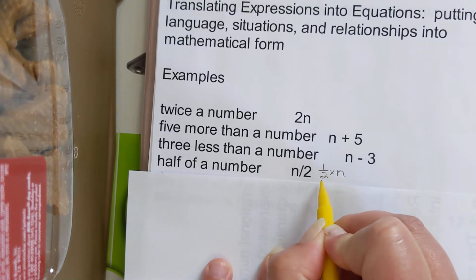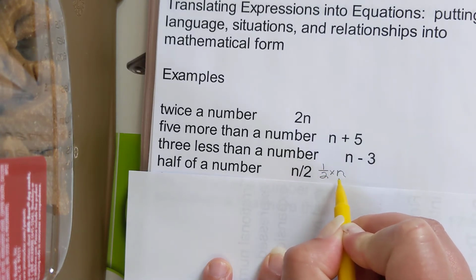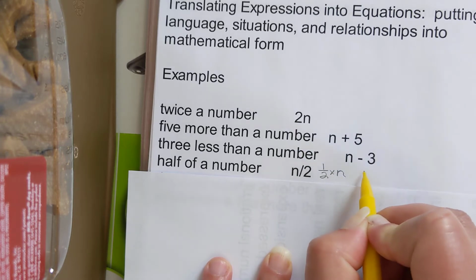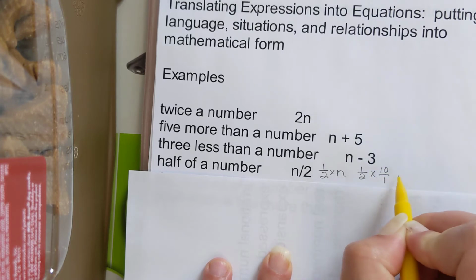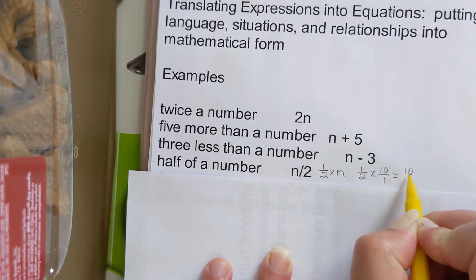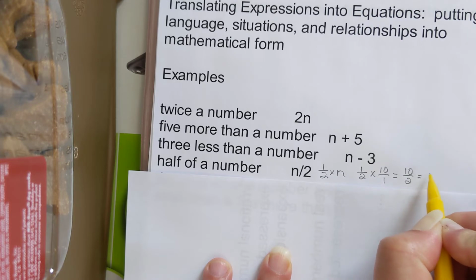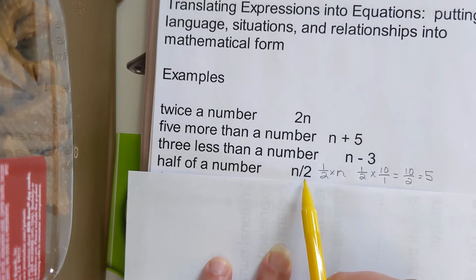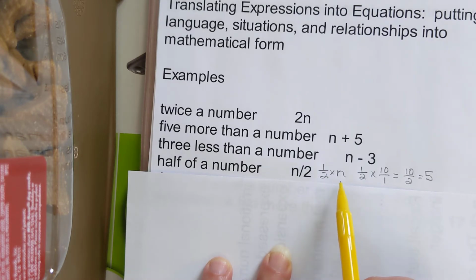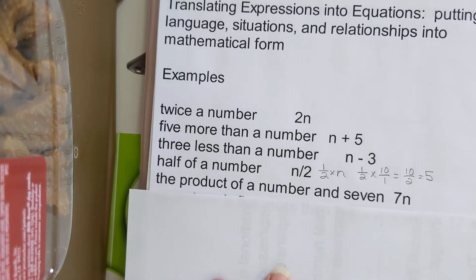So that still means half of a number. So 1/2 times, using my example 10, well, 1/2 times 10 over 1, that gives me 10 over 2. Guess what? Half of 10 is still 5. So either way, we could write number over 2 or number divided by 2, or we could write 1/2 times that number for half of a number.